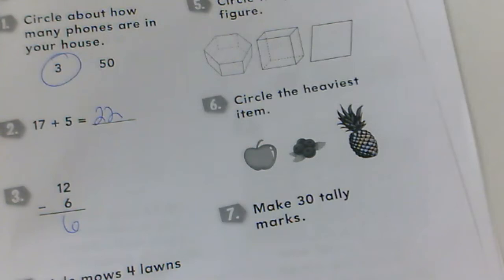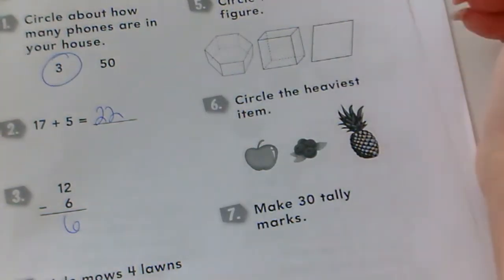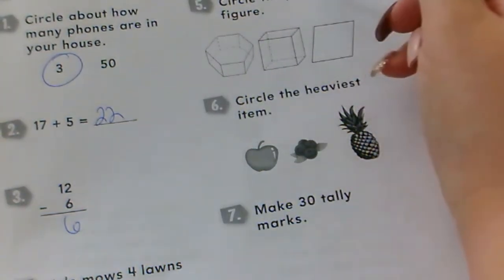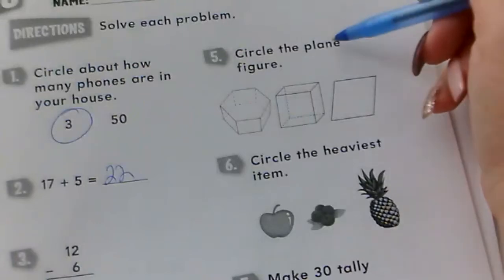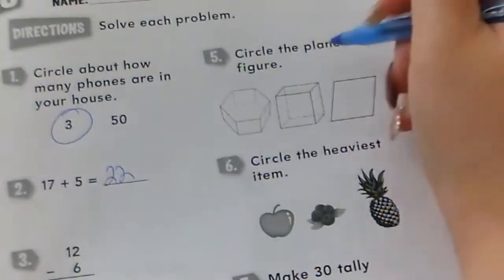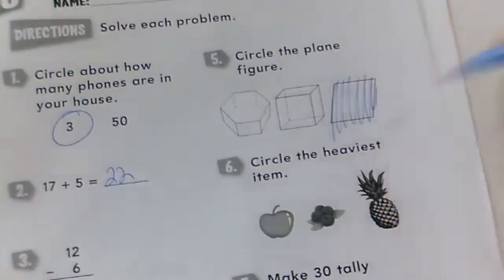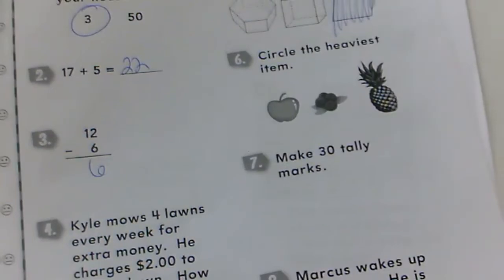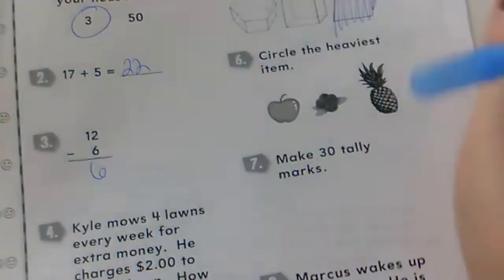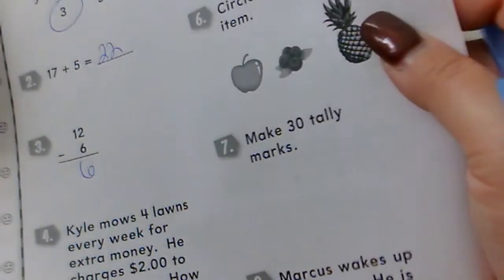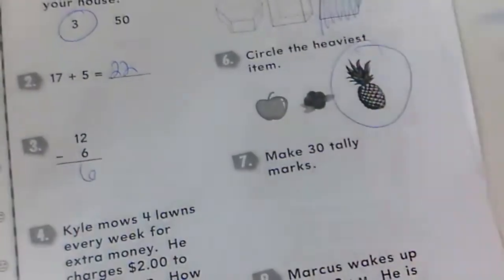Circle the plane figure. So plane, it doesn't say 3D or 2D. So we're going to go with 2D because the other two are the same. So, boom. Circle the heaviest item. The heaviest item, apple, blueberry, or pineapple. Probably going to be the pineapple.